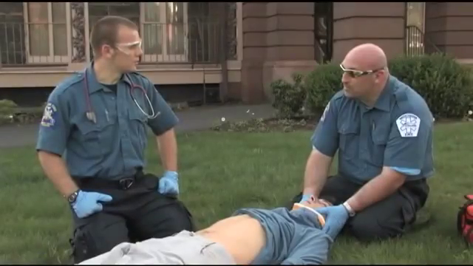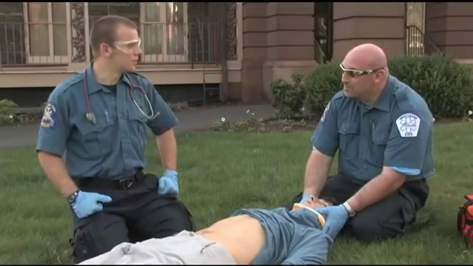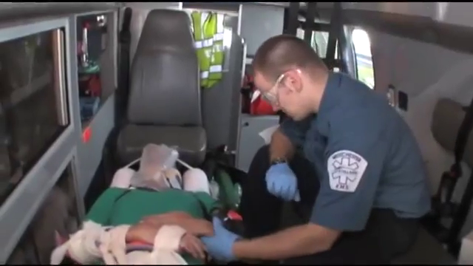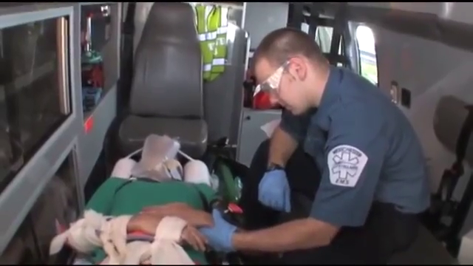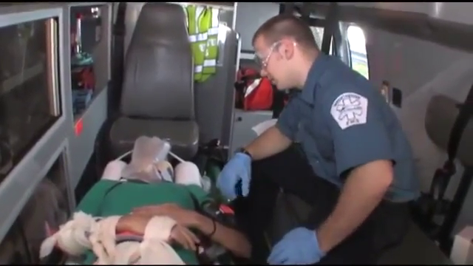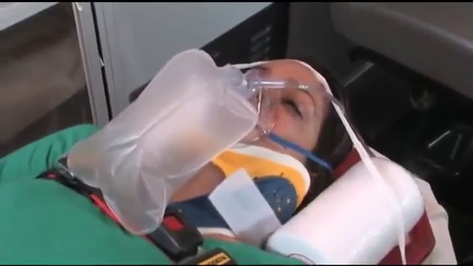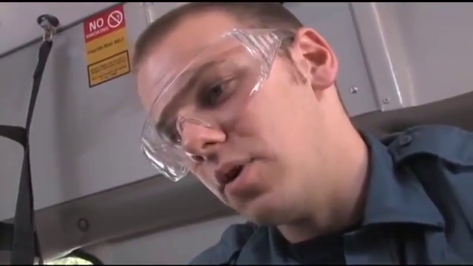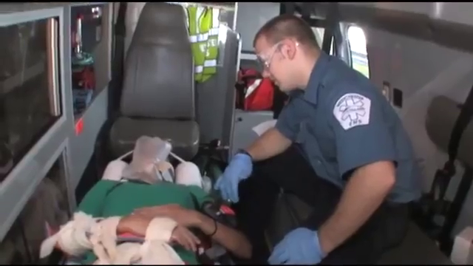Decide what you think is likely the problem, called your field impression, and inform the patient and your team of the treatment plan. As soon as time permits, usually every 5 minutes for unstable patients and every 15 minutes for stable patients, reassess your patient. Since scene time is kept minimal in trauma patients, reassessment will most likely be performed in the ambulance en route to the trauma center.